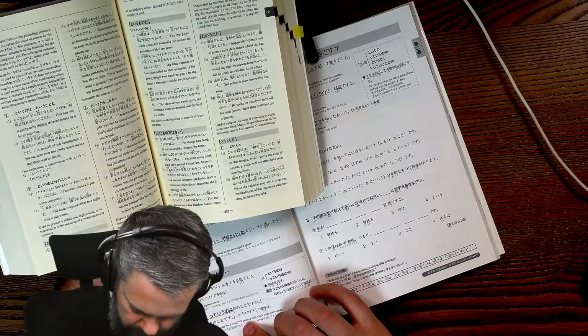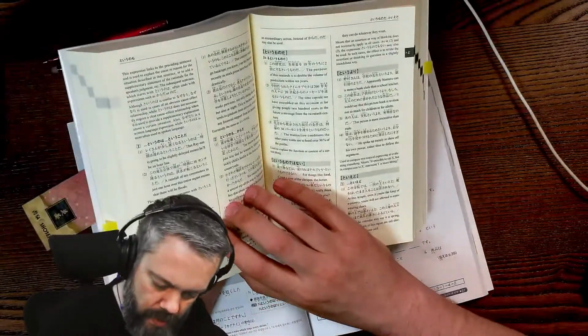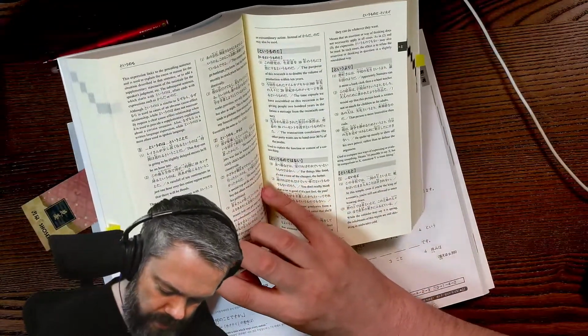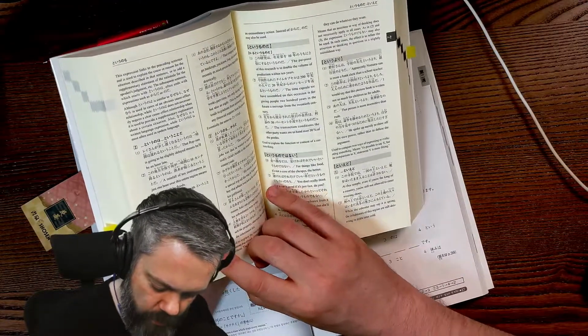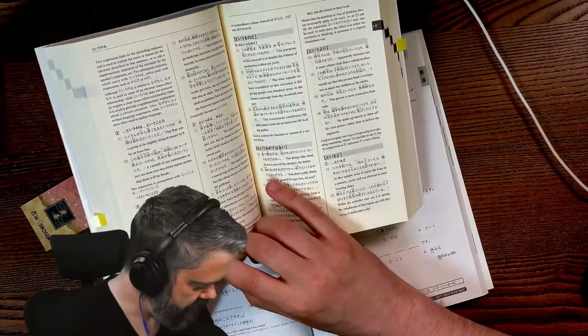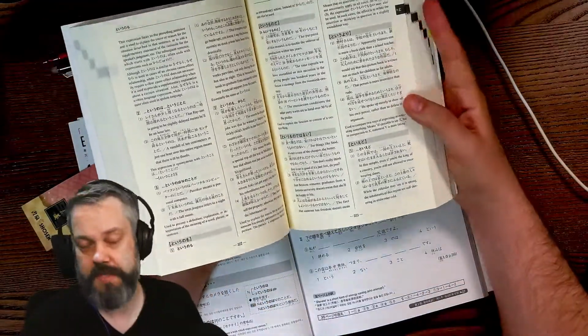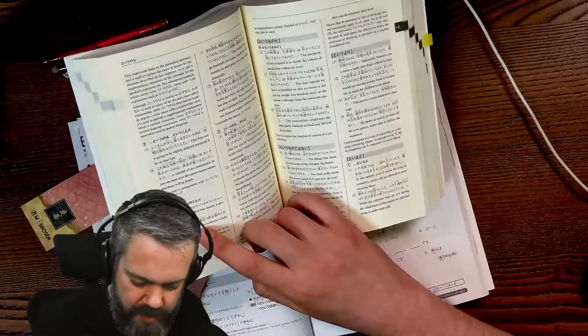Used to present a definition, explanation, or interpretation of the meaning of a word, phrase, or sentence. So yep, it sounds like it's the third option here.